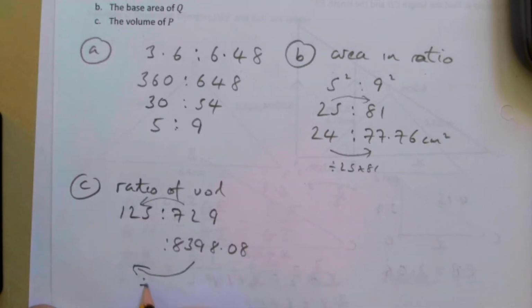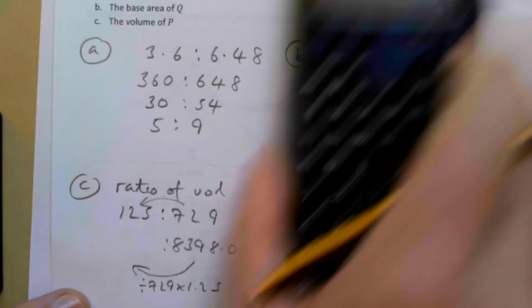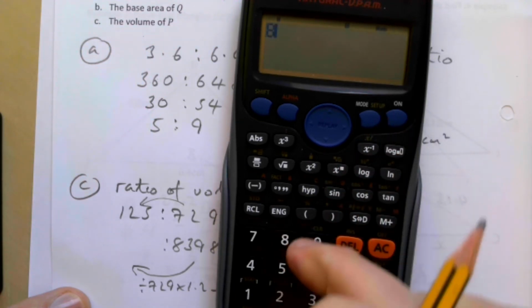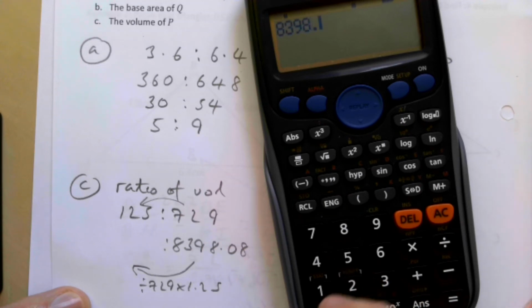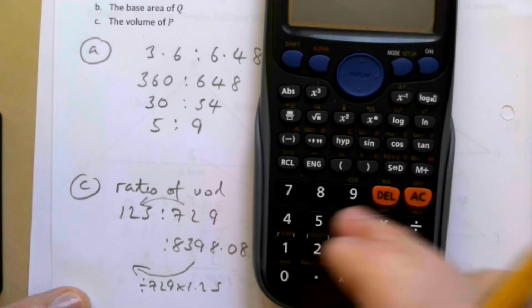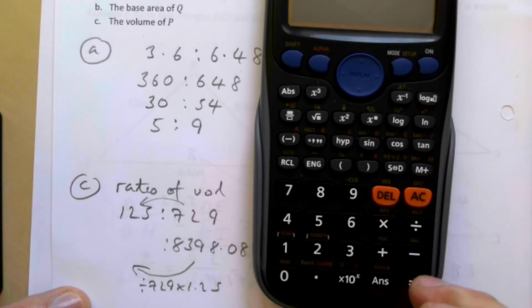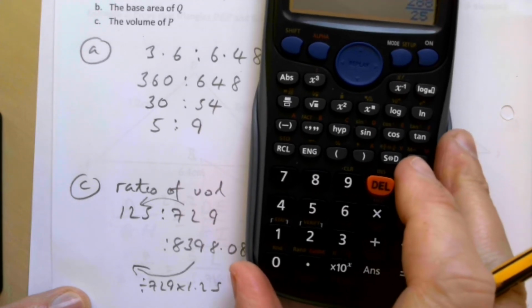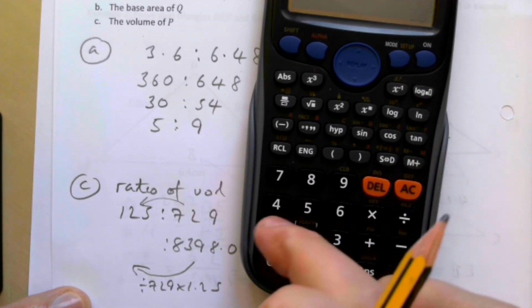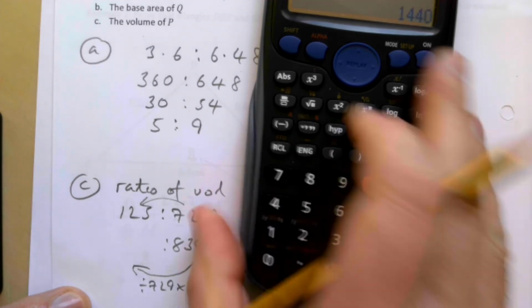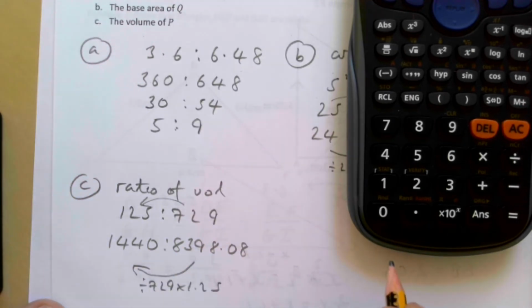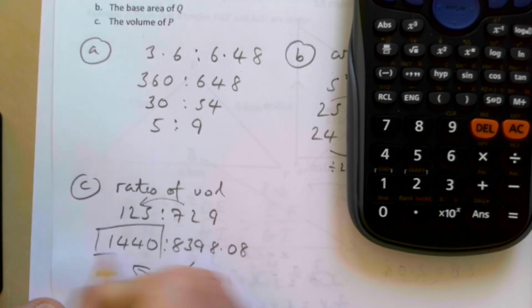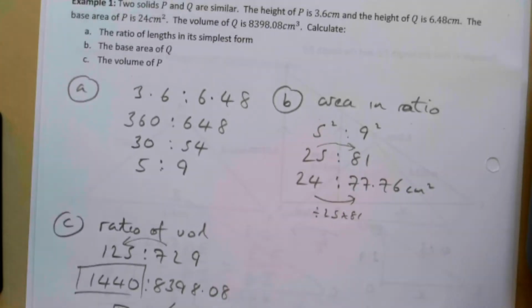Goodness knows how this will go. 8398.08 divided by 729. Okay, this is going to work out nicely, I think. Multiply by 125. 1440, and that's the volume we're looking for for C. So hopefully that makes a wee bit of sense.